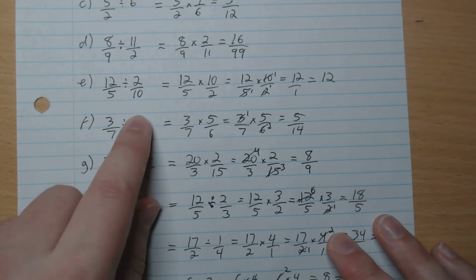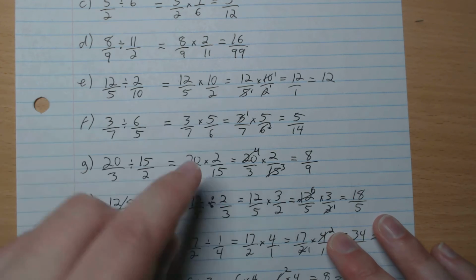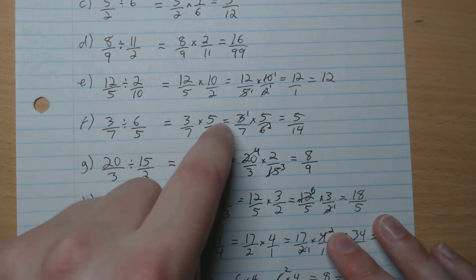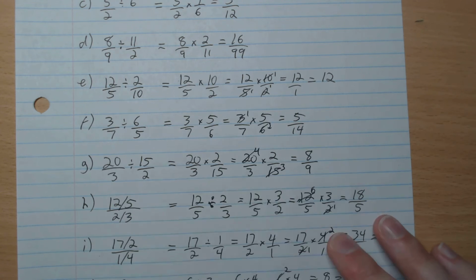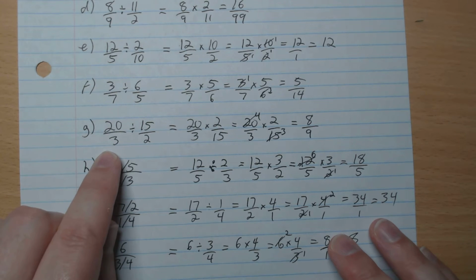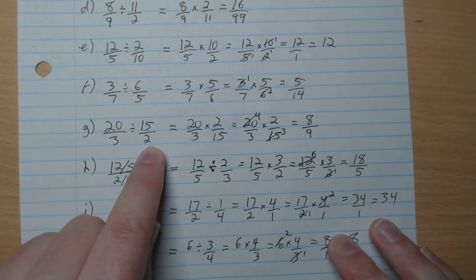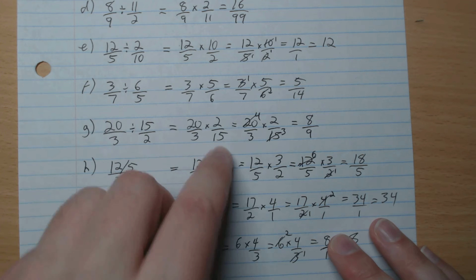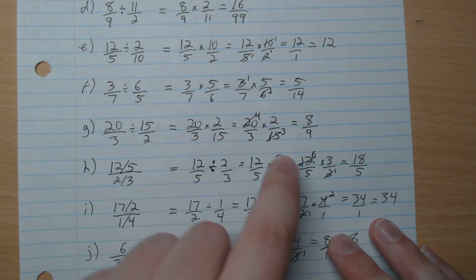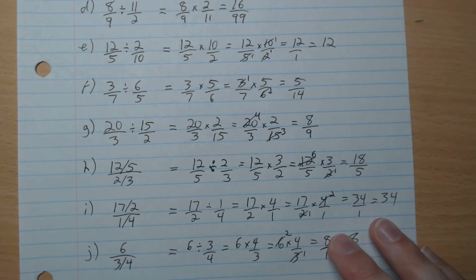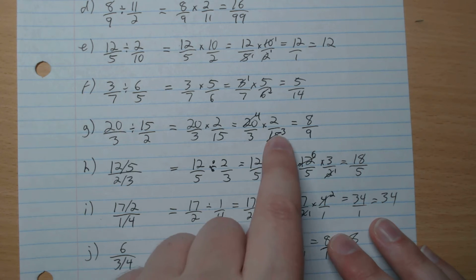3 over 7 divided by 6 over 5, times the reciprocal, 5 over 6. 3 cancels out here, bang bang. 5 on the top, 14 on the bottom. 20 over 3 divided by 15 over 2, times the reciprocal, 2 over 15. 5 in common, bang bang. What's left is 4 and 3. 4 times 2, 8. 3 times 3, 9.